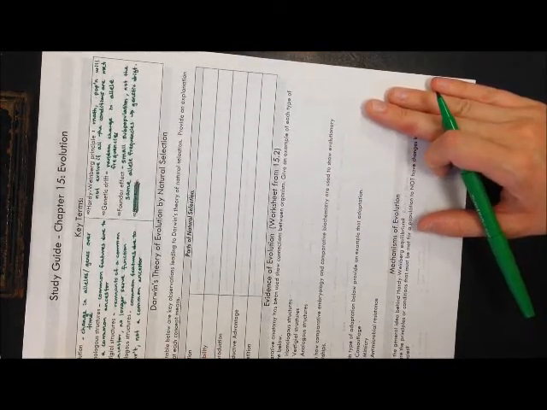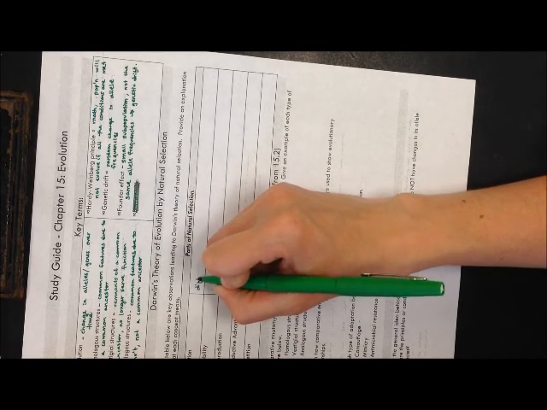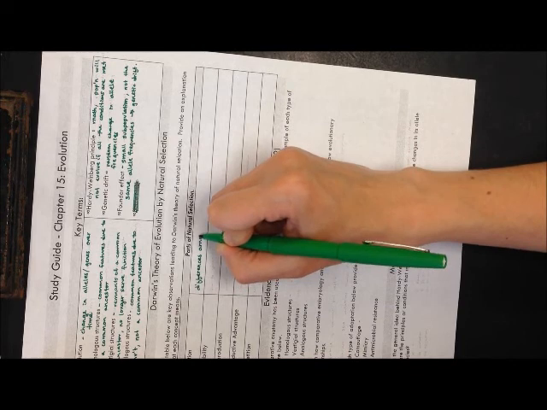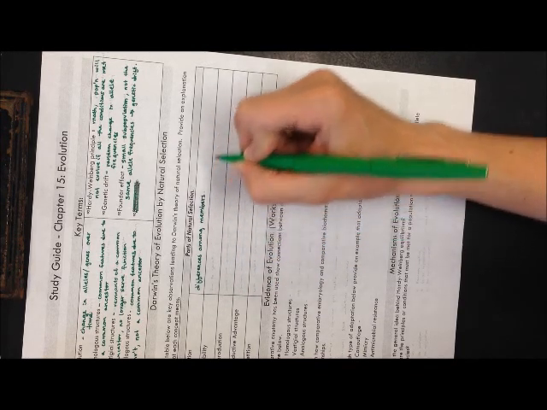Selection. It's based on a couple of key observations. First one is variation. He noticed that there were differences among members of a species population. Brown hair, blonde hair, so on and so forth.